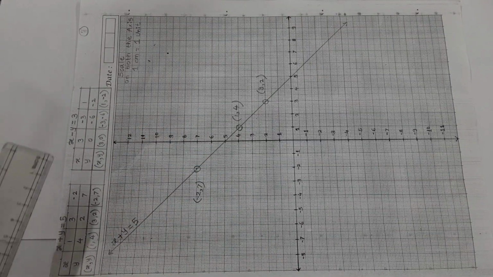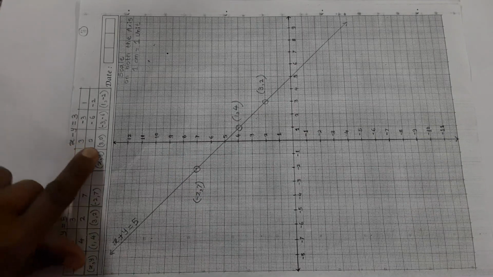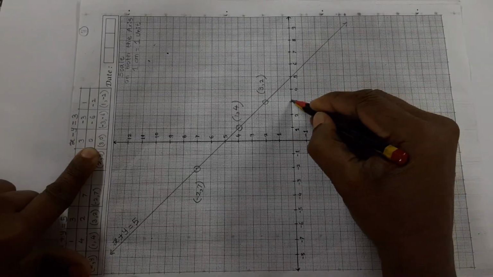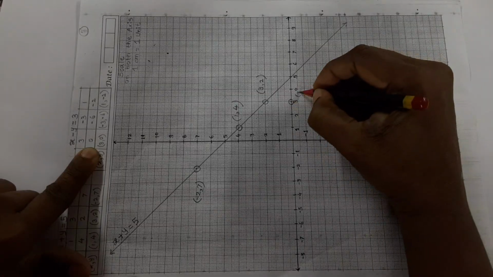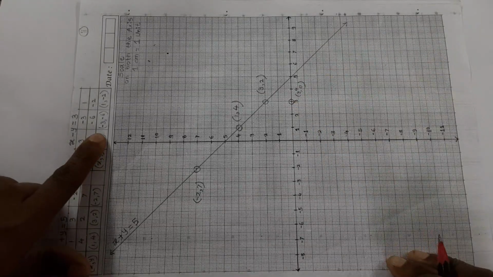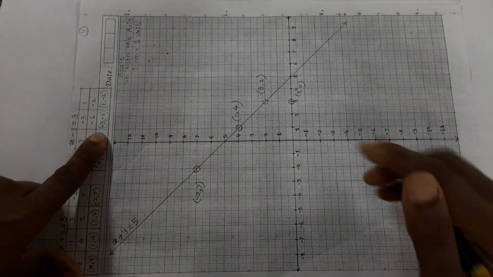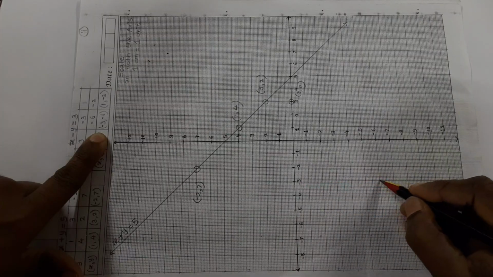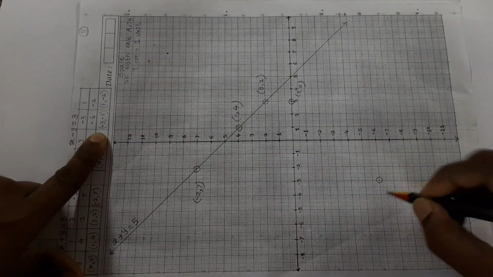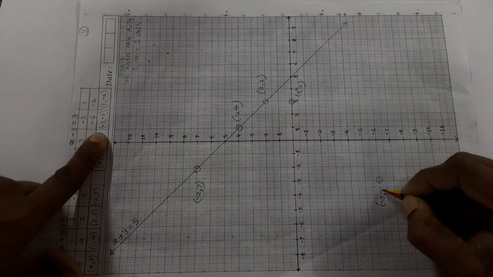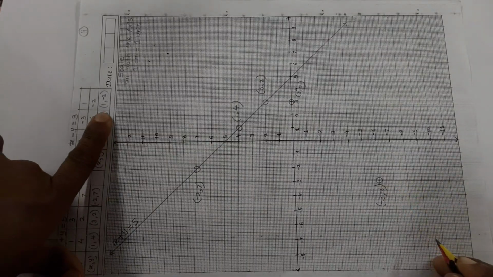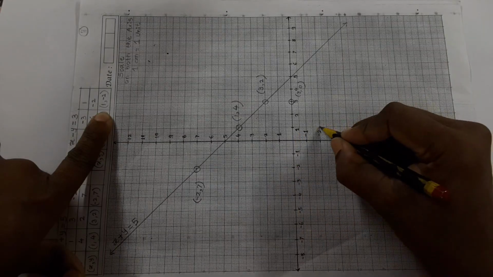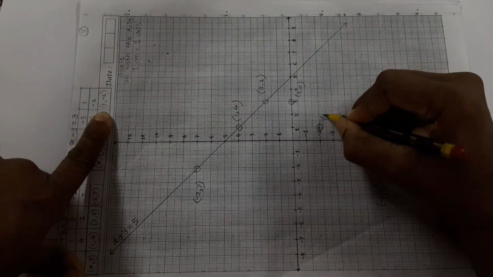So now first I plot the coordinate 3, 0. So 3 here on the x-axis and 0. That means this position is for 3, 0. Then next one, minus 3, minus 6. So minus 3 on the x-axis and minus 6 on the y-axis. So this is the position of minus 3, minus 6. Then next one, 1, minus 2. So this is the 1 and the minus 2. So this is the position of the coordinate 1, minus 2.